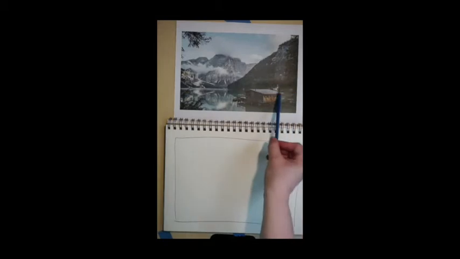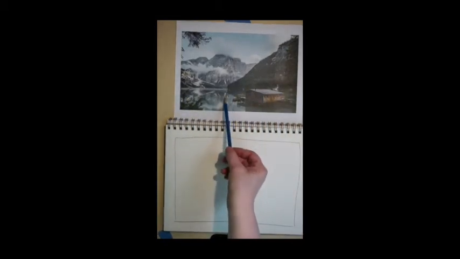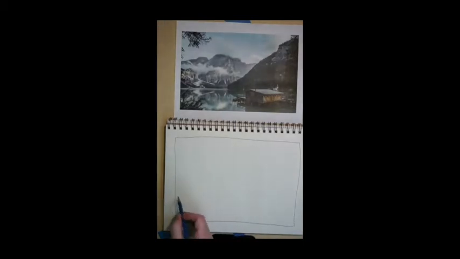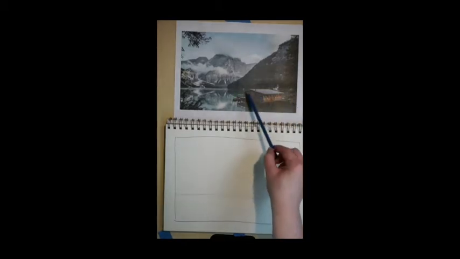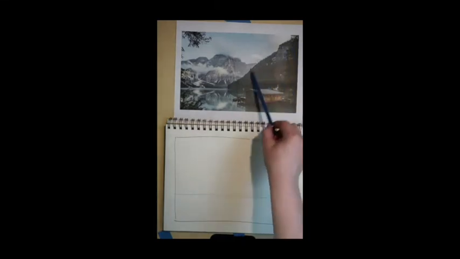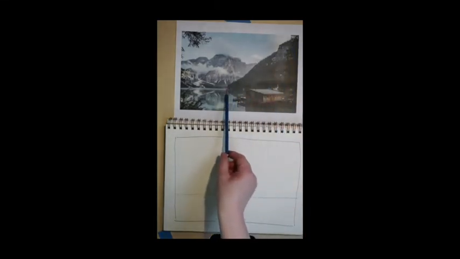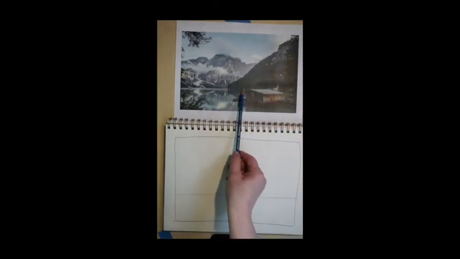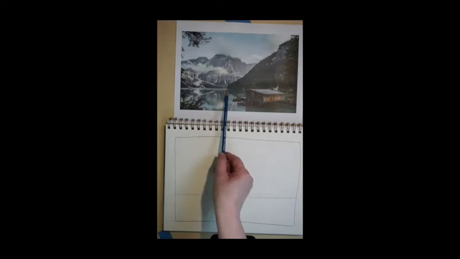In this example, we will start with the horizon line. This is located about a fourth of the way up from the bottom of the page and is where the mountains meet the water. The next shape that stands out is the midground mountain. It is a triangular shape that starts more than halfway from the right of the page and ends up near the upper right-hand corner.